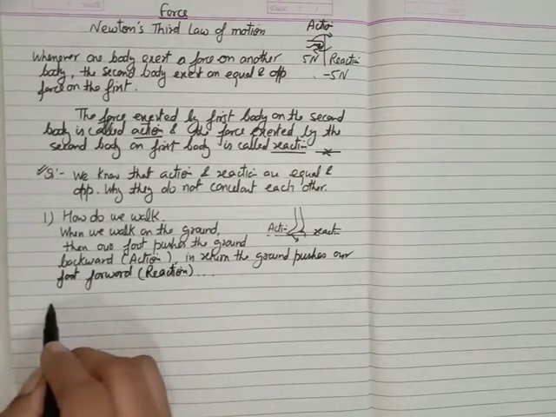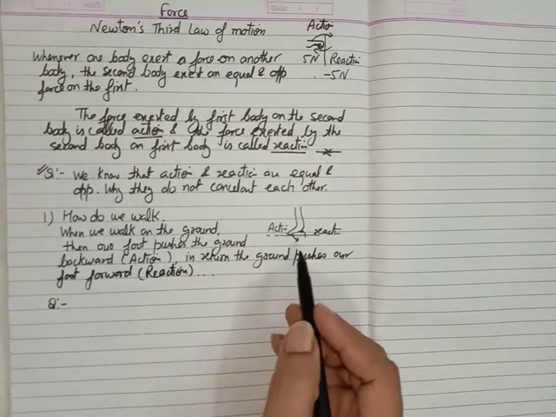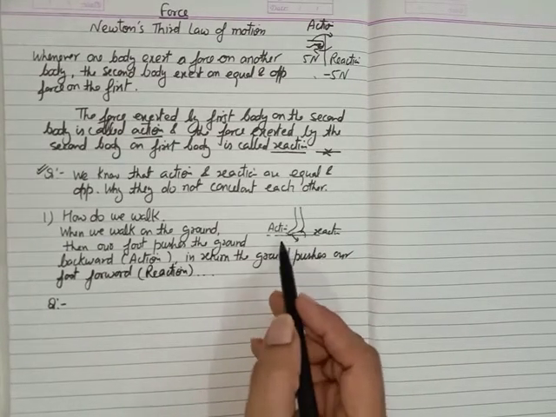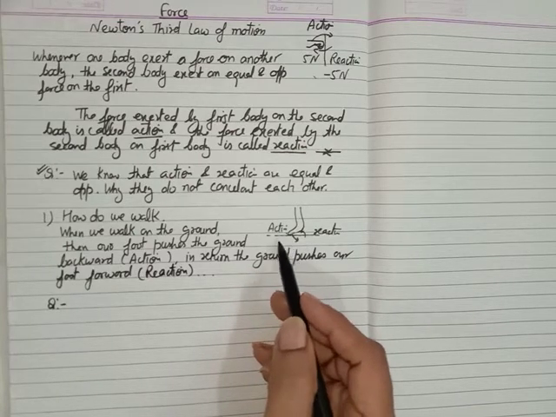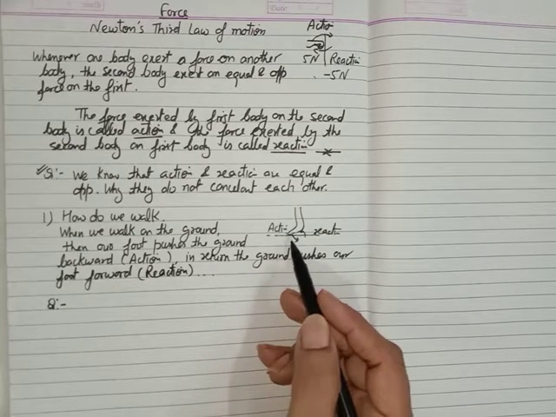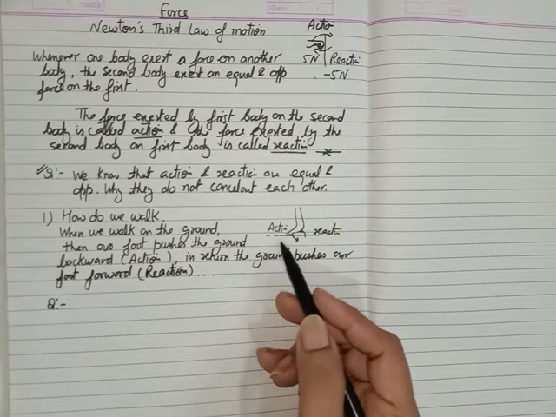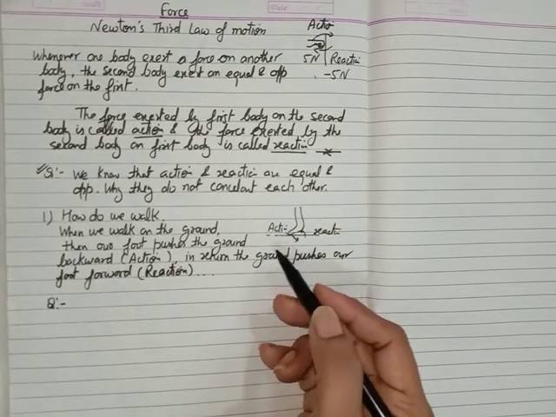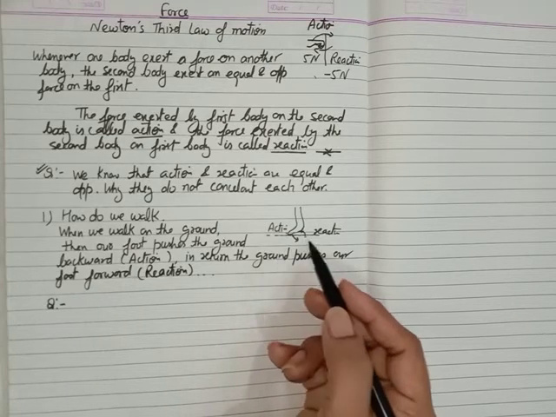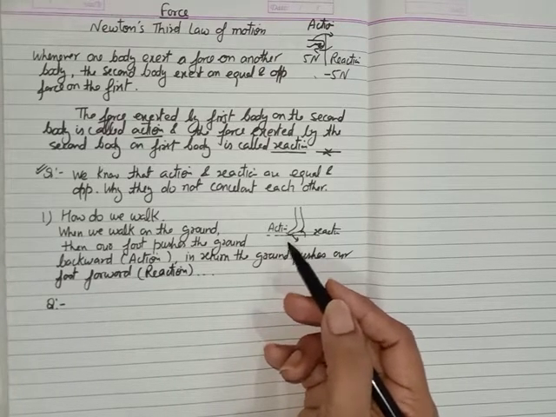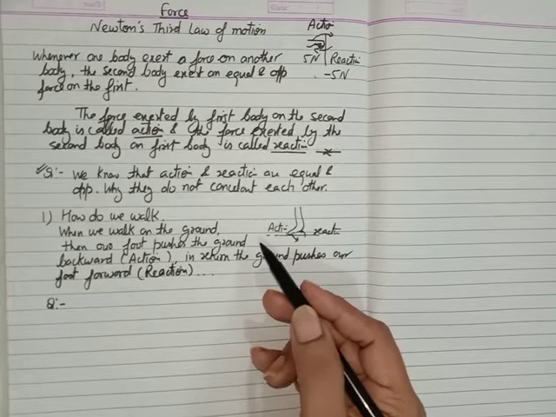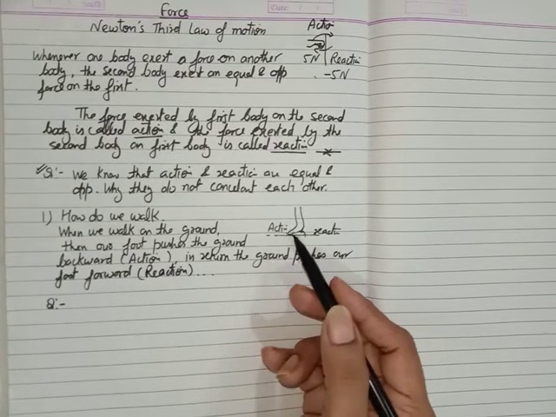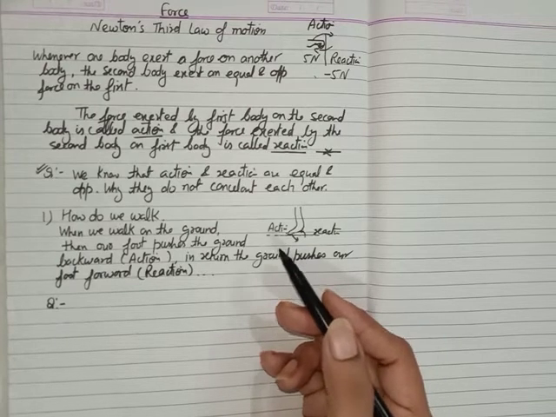One more question for you. Why are we not able to move on a slippery floor, or we can say if there is a banana peel on the floor, then why are we not able to walk on the floor? Or if there is oil on the floor, or it can be ice, you can't walk. So what happens if you walk on a slippery floor? Why are you not able to move on that type of floor? This is a question. One more question for you.